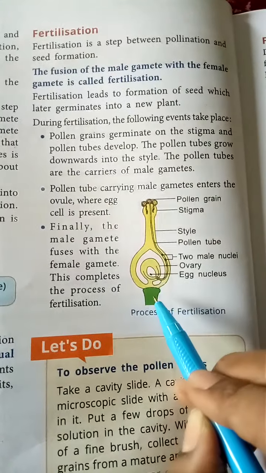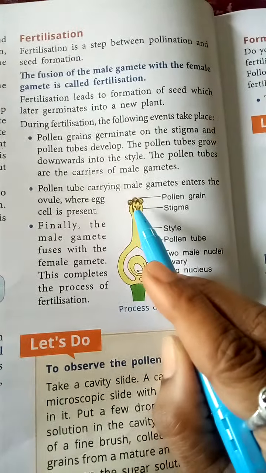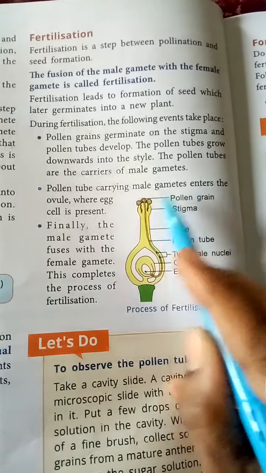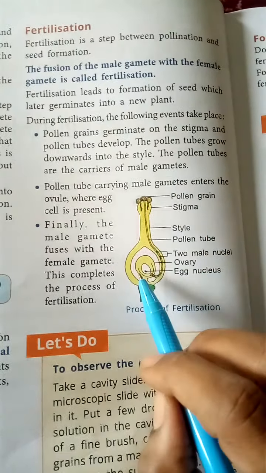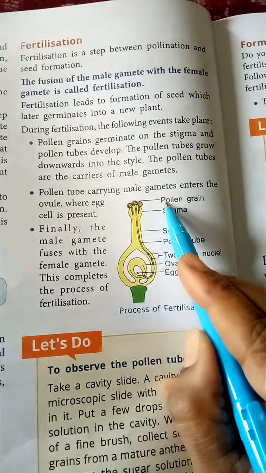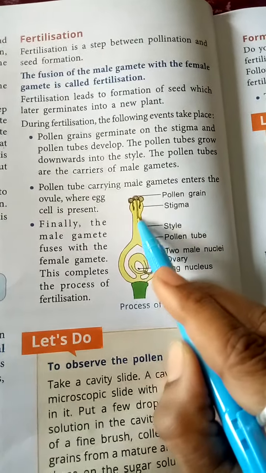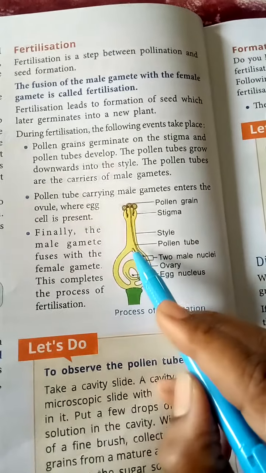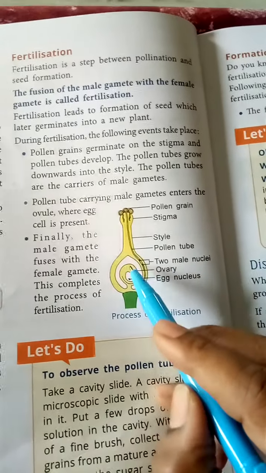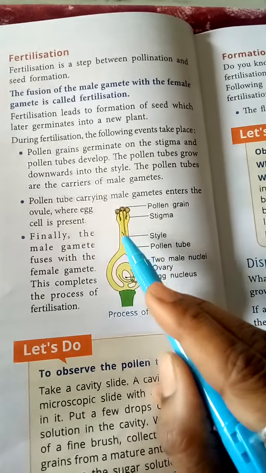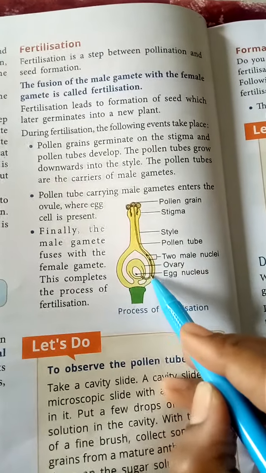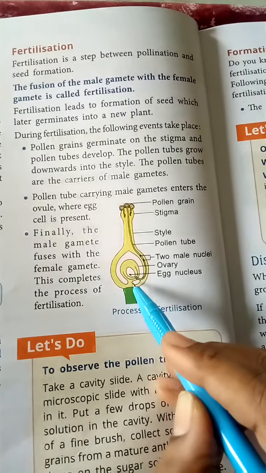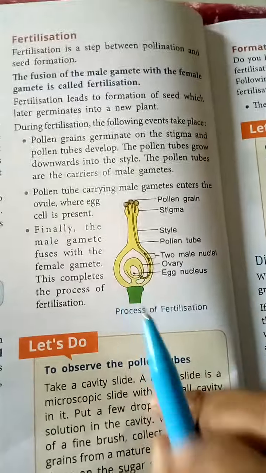See, this is the pollen grain. The pollen grain is transferred from the anther to the stigma, and when that pollen grain germinates, it forms tube-like structures. It reaches toward the ovary.